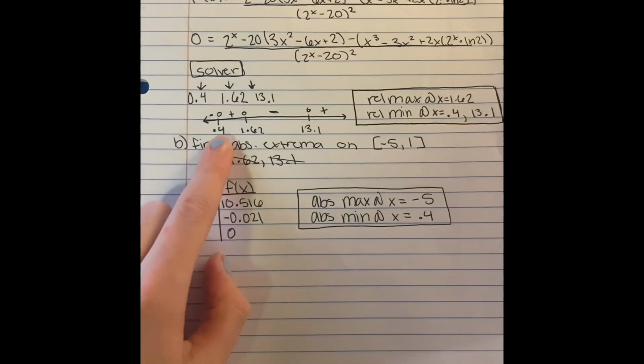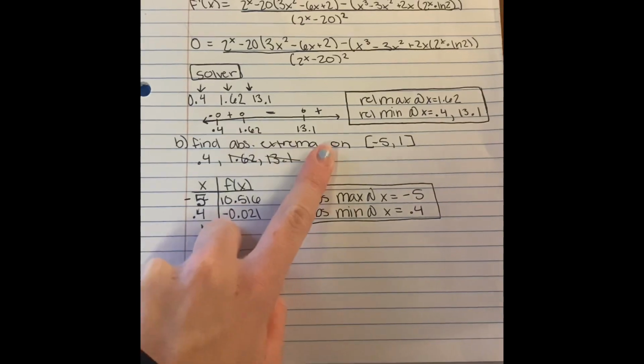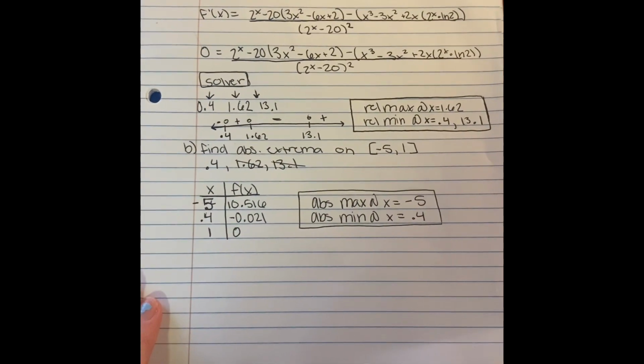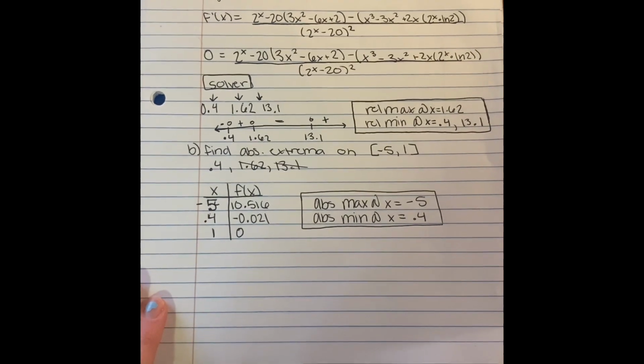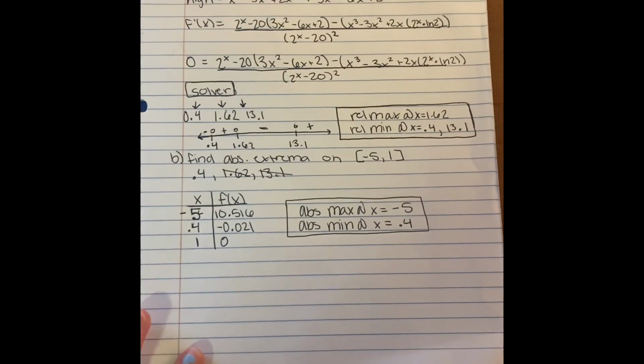So at a relative max, we go from positive to negative, and at a relative min, we go from negative to positive. So we're going to have a relative max at x equals 1.62 and a relative min at x equals 0.4 and at x equals 13.1.